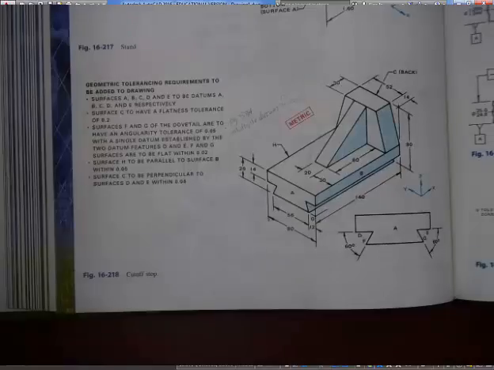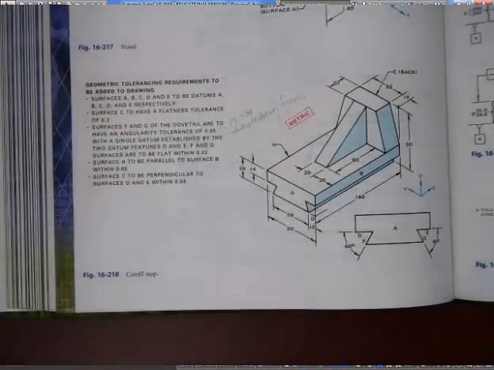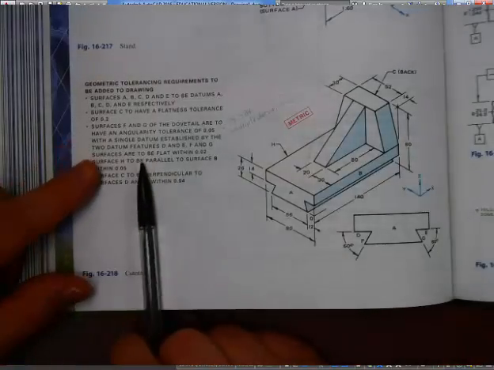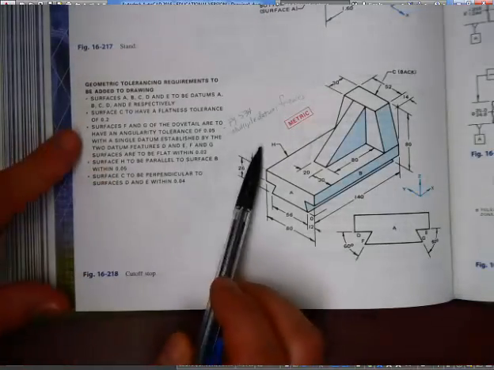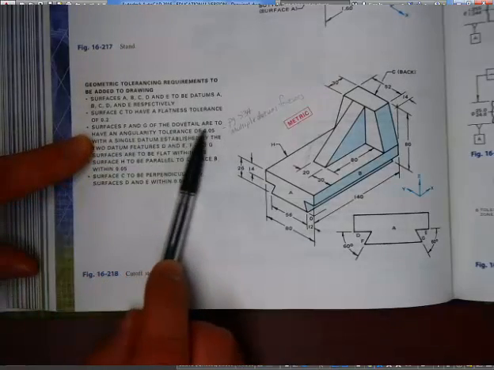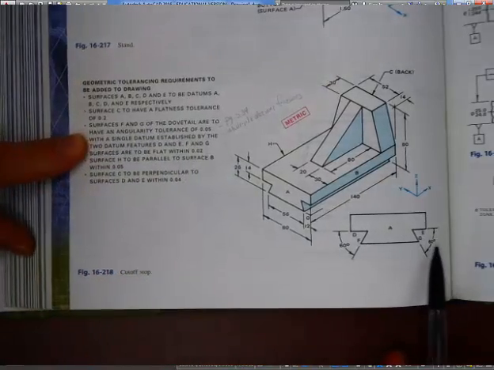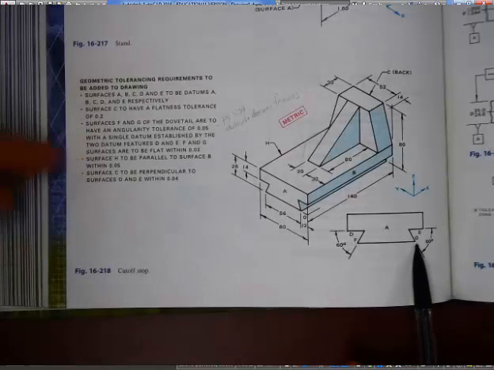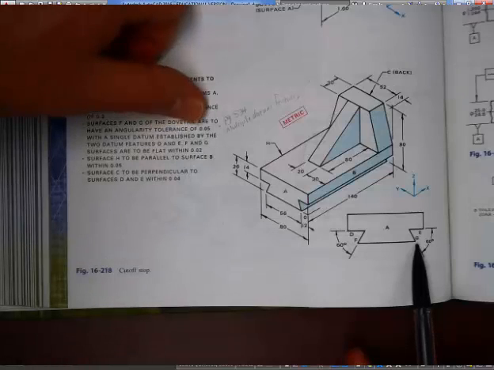Okay, the one down here at the bottom, very similar stuff. It's metric this time, but it should work just fine, just like you've been doing. The one thing I wanted to show you that's a little different is the third bullet here. Surfaces F and G of the dovetail. So if you look over here, here's F and here's G. They are to have an angularity tolerance of 0.05.